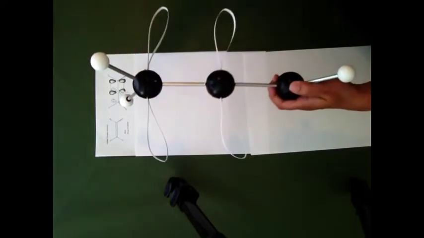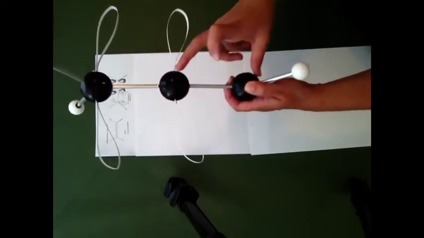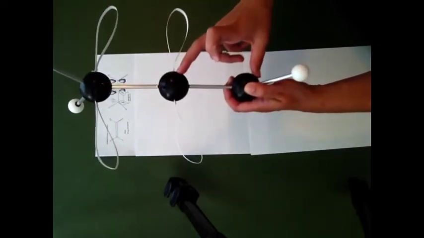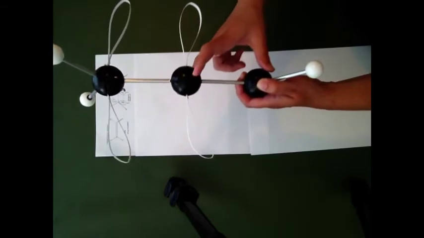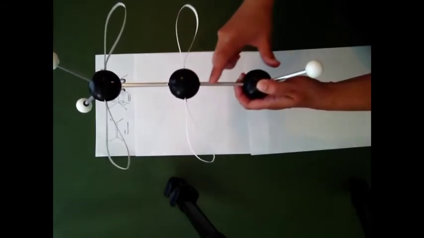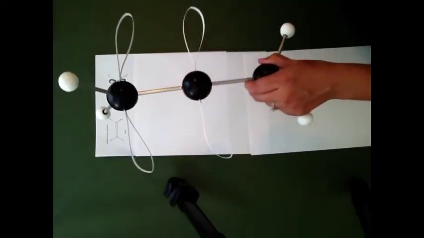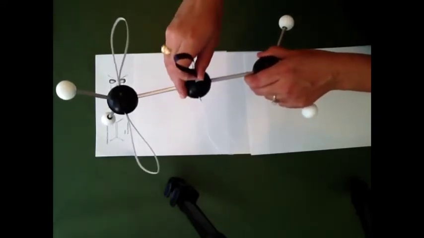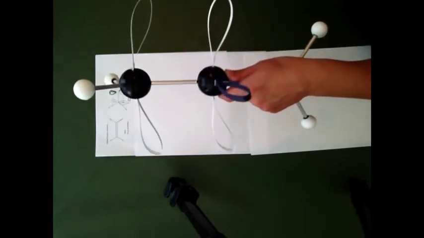parallel to each other. So I'm going to move on to the next carbon, and we see that these last 2 carbons are also doubly bonded to each other. And so that means that we have a sigma bond, and we have to have another p orbital on this central carbon. That makes this central carbon sp hybridized.